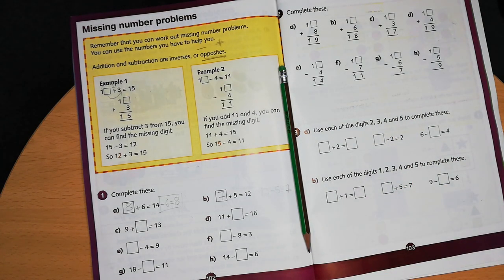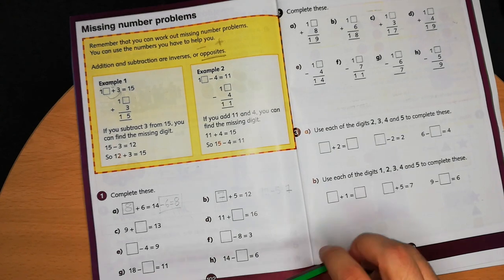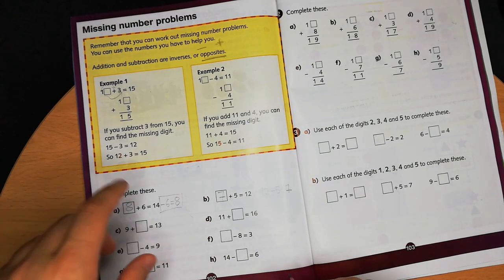I want you to pause the video right now and try to answer these questions on your own. Use your fingers and try your best, and then play the video again and check the answers with me. So go ahead and pause the video now. Okay, if you pause the video and you played it again, let's take a look.